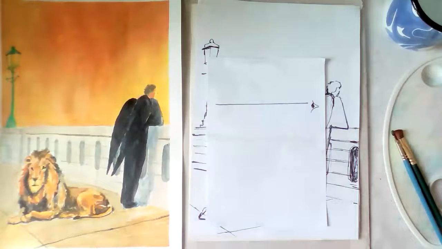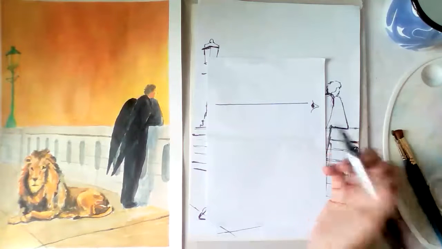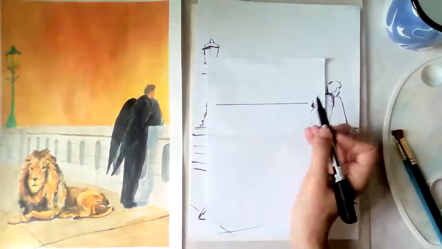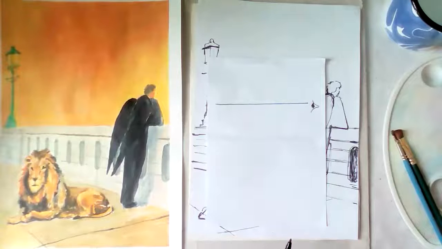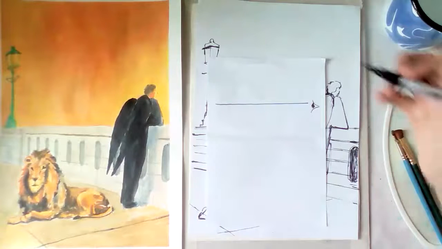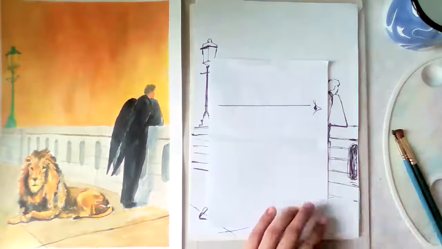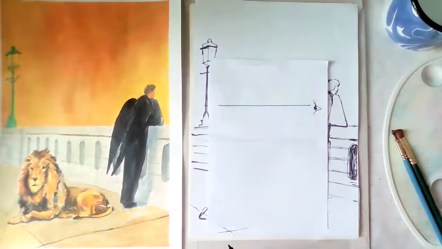If I find some bench or something, and I climb it, then the sky becomes more and the line of the horizon becomes lower. It's just because I'm changing the line. So this horizontal line is the level of my eyes. Once you remember it, it all becomes more clear.